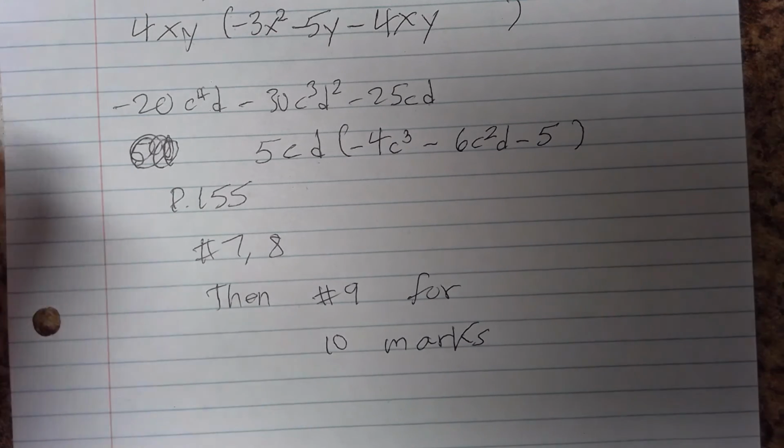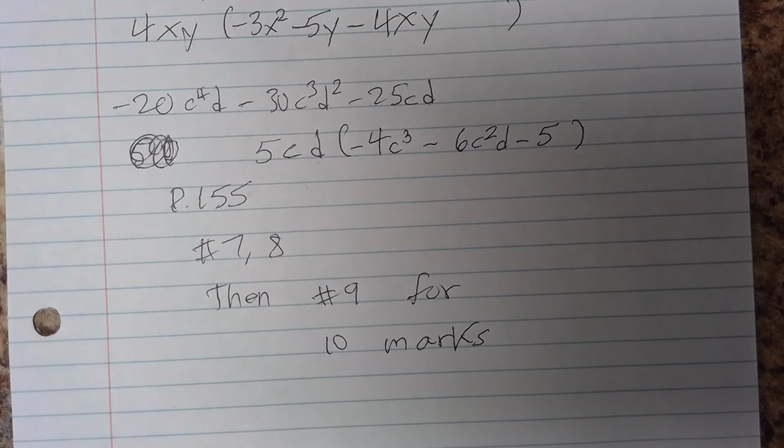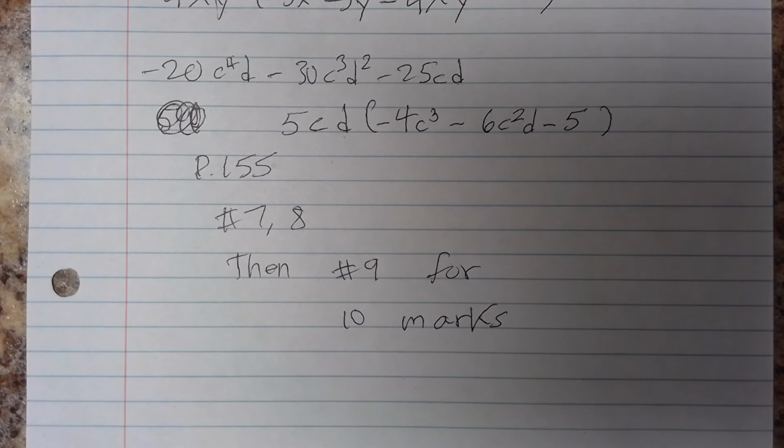So you've got 2 assignments for marks. The check your understanding of factors, multiples, cubes, and roots that I assigned earlier. And then this one as well, page 155, number 9 for 10 marks.